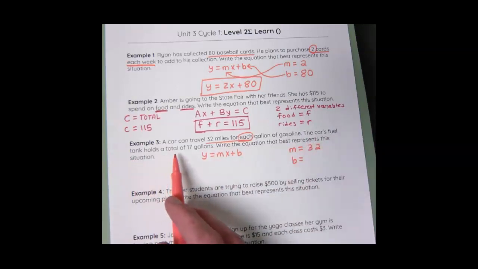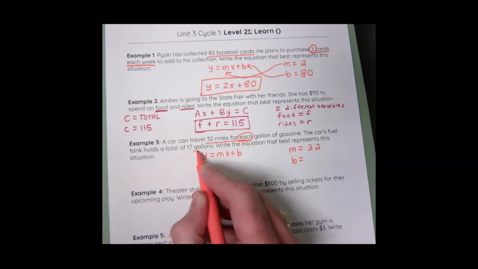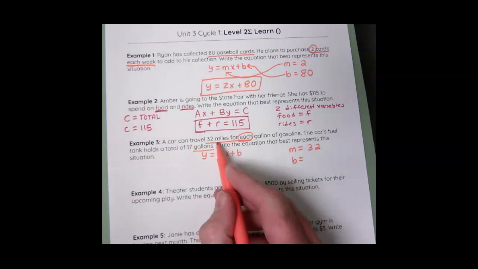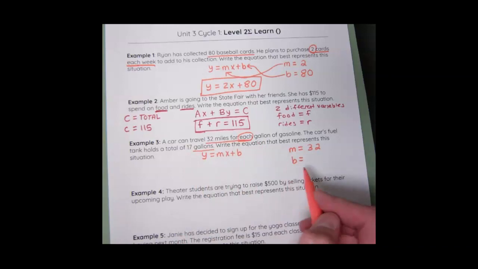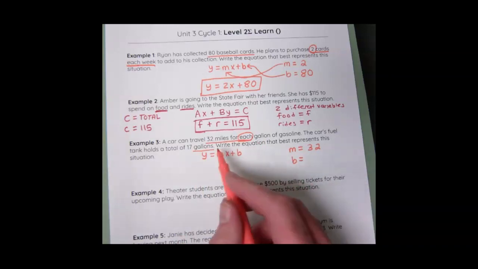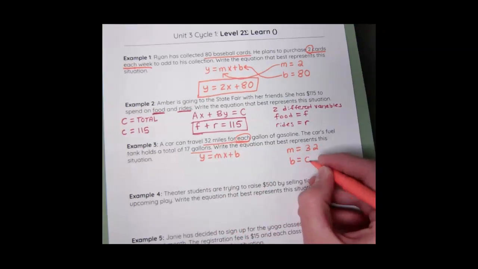The car's fuel tank holds a total of 17 gallons. Right? But you got to check. This is gallons, so this is a brand new variable. Here we're dealing with miles for each gallon of gasoline. So gallons is not really our y-intercept. He starts out at 0 miles, so our y-intercept is actually 0.